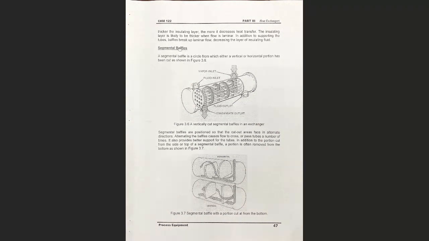In addition to supporting the tubes, baffles break up laminar flow, decreasing the layer of insulating fluid. So the presence of baffles is very important. As you can see in this picture, guys, the fluid is going right to left, up and down sometimes. That creates turbulence. That keeps mixing up the fluid inside the exchanger, and as a result, the insulating layer on the outer side of the tube will be much smaller, and therefore it speeds up the heat transfer process.